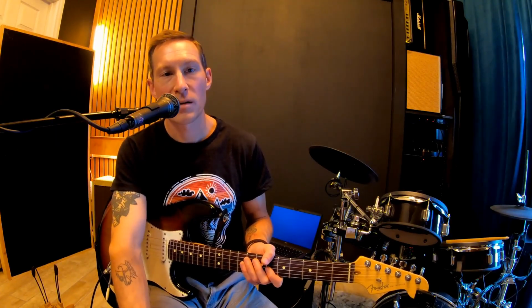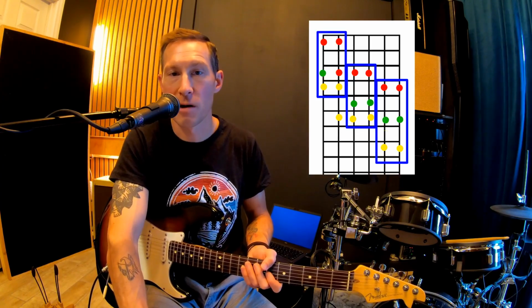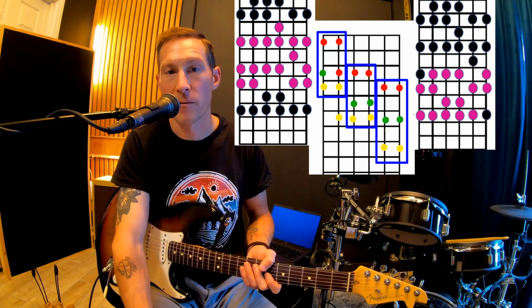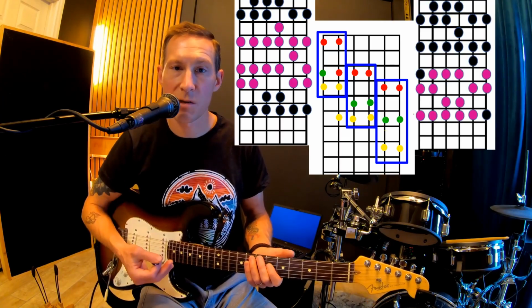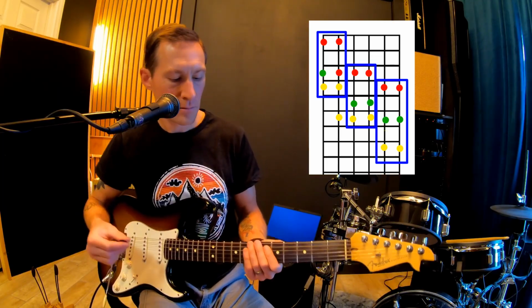Well, let's go back to that scale that we just learned. Remember I called it a lateral minor to major scale? That scale combined both a minor scale pattern and the major scale pattern, but it increased the distance that we were able to play on the neck of the guitar and the choices that we're able to make melodically.